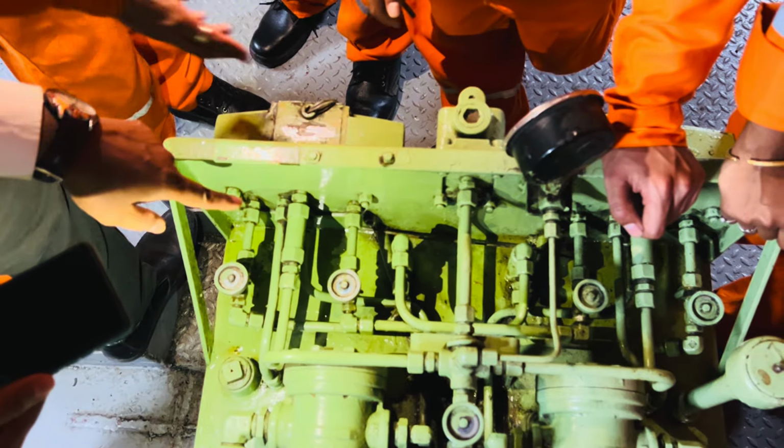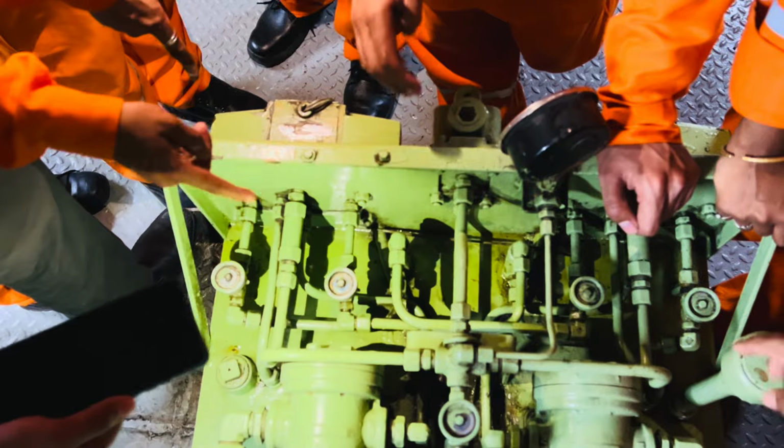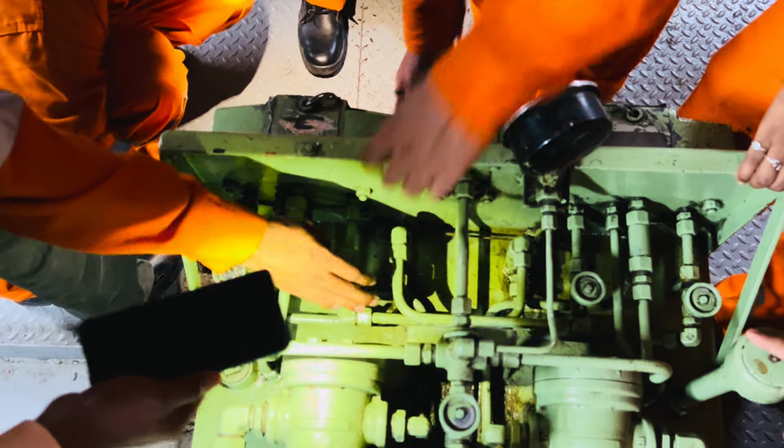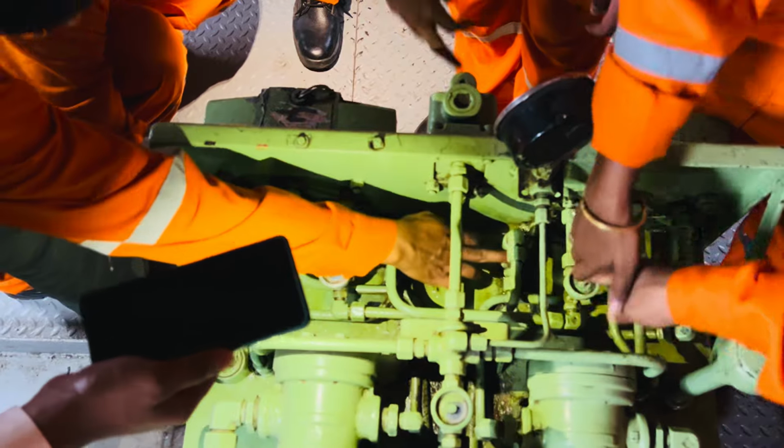Now trace this pipeline. Is this pipeline coming here? This one, sir. Yes. Trace it. No, from the pipeline itself you trace.